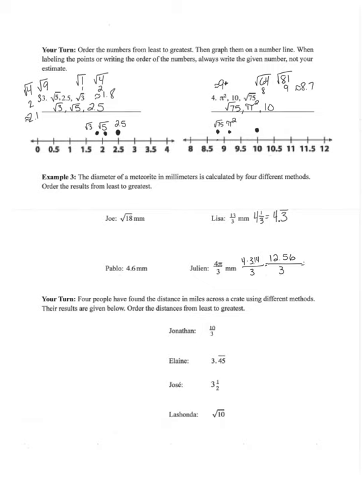And right now, without doing any real calculations, I can just do some estimating here. 12.56 is real close to 12.5. And I know that 3 times 4 is 12, so it goes in 4 even times with roughly 0.5 left over.